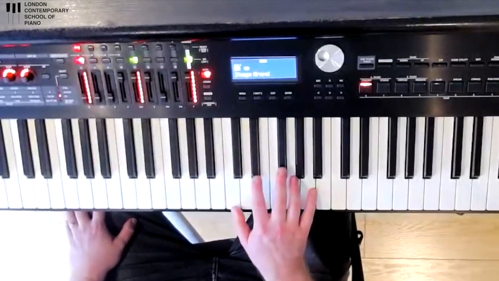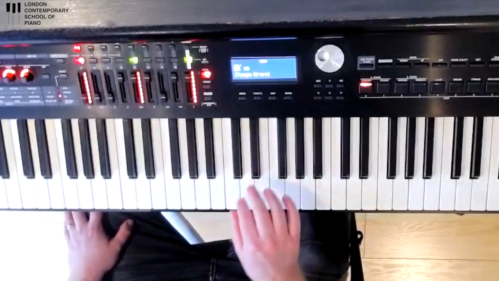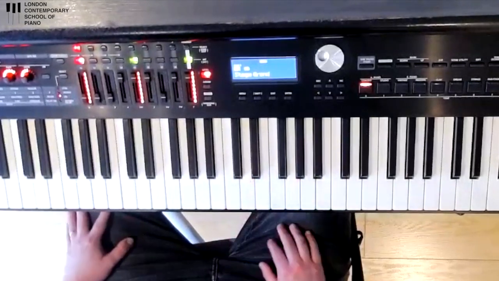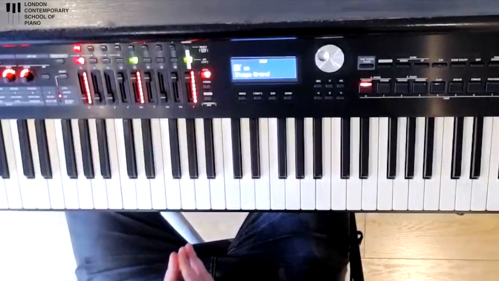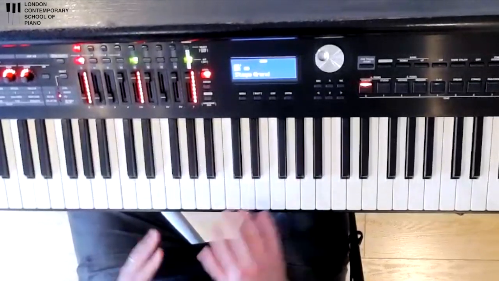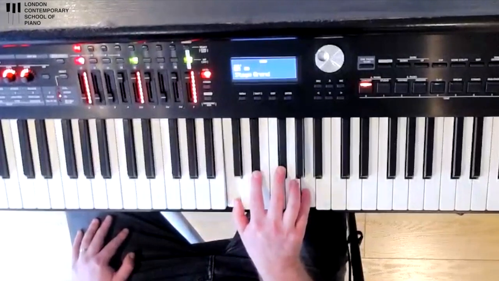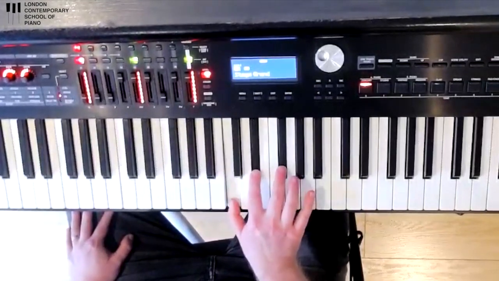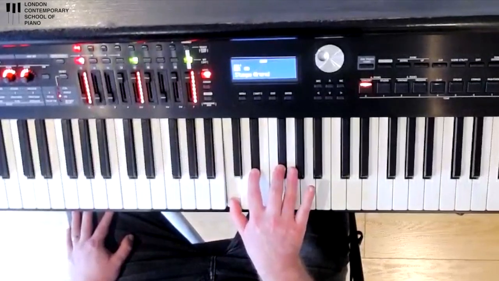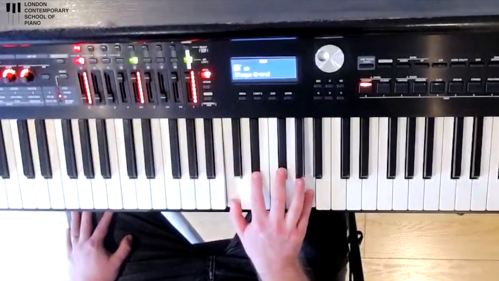A diminished 7th chord completes this pattern of notes, and really whenever you see a diminished chord on chord charts or lead sheets, you probably should just go straight for a diminished 7th chord, which is this. So what exactly is a diminished 7th chord? A diminished 7th chord is the diminished triad with a further minor third interval placed on top of it.